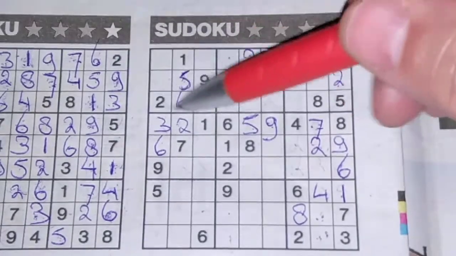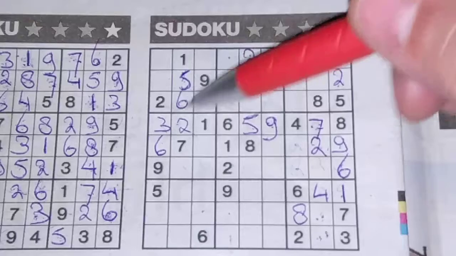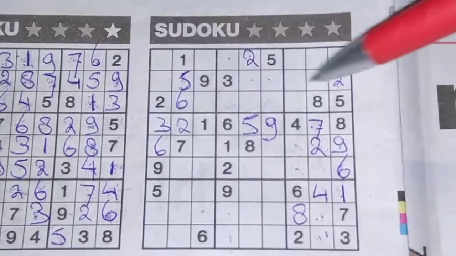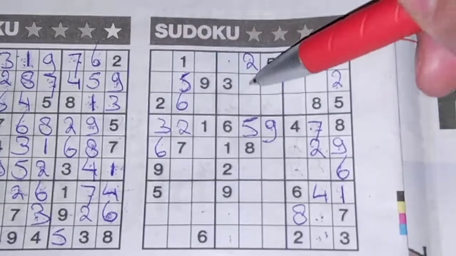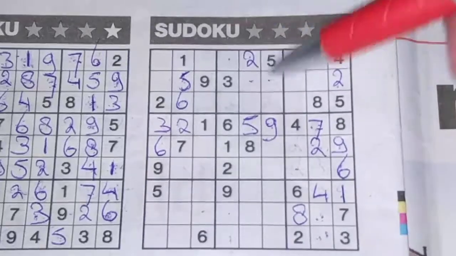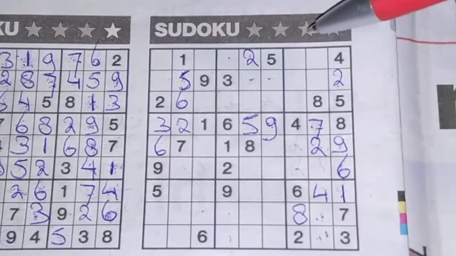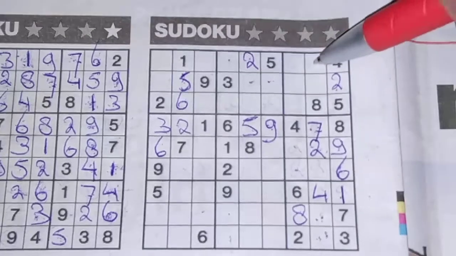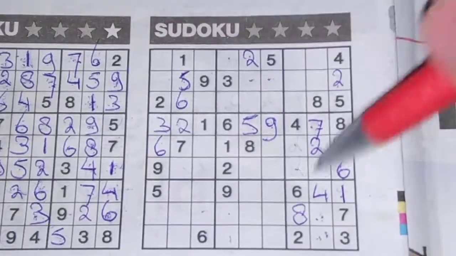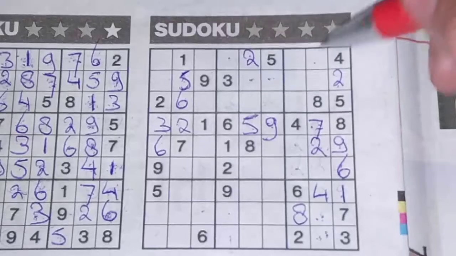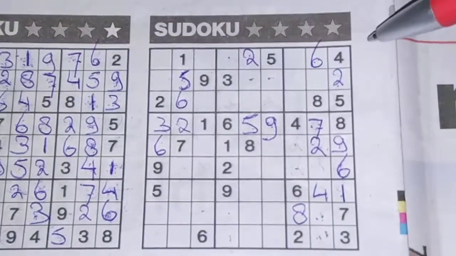So in the third row we have a 6 over there. In the second row we have a 6 in one of those 2 boxes. So in the first row, the only 2 places for the 6 should be here or there. But I see here 6, no 6 there. 6 should be here.